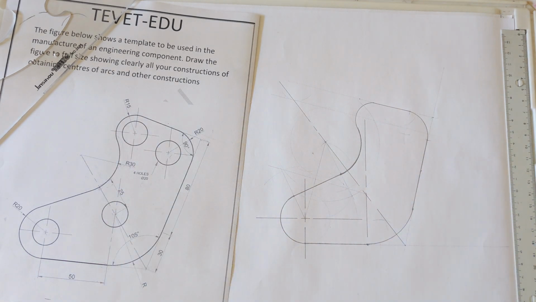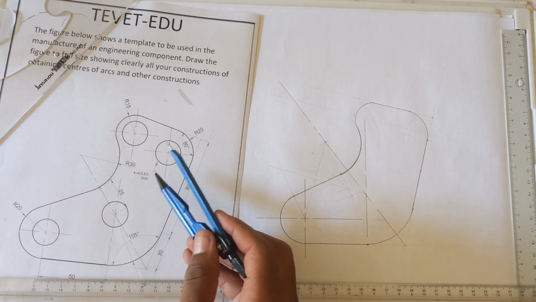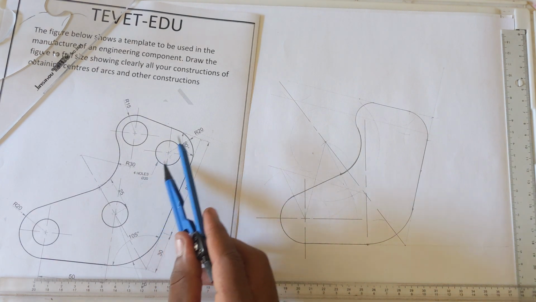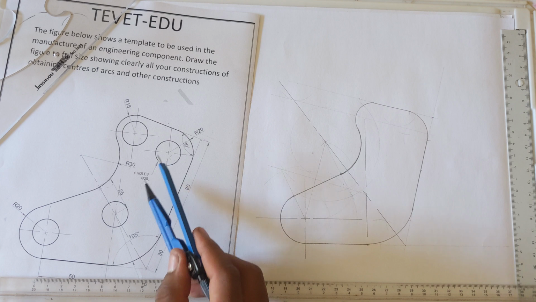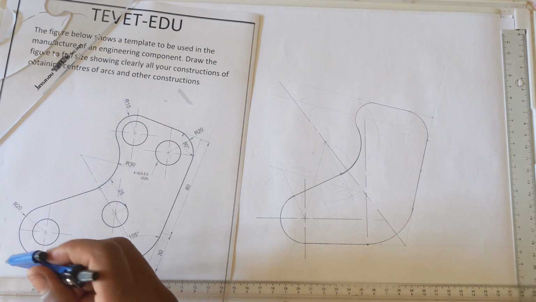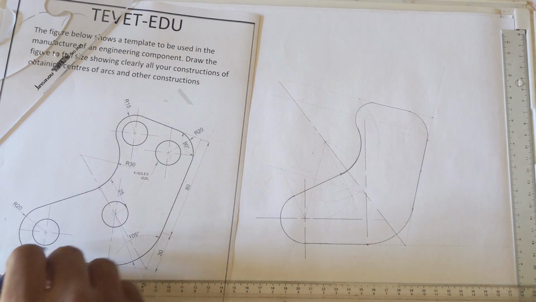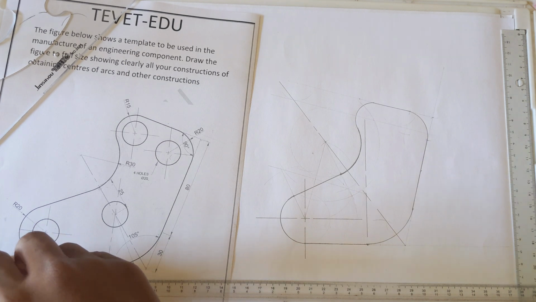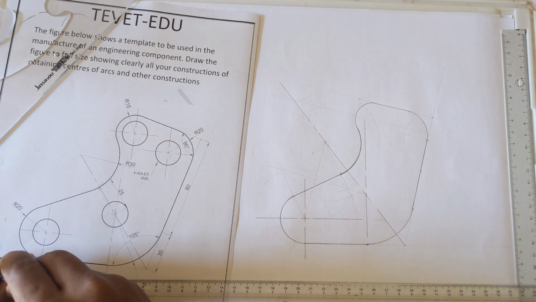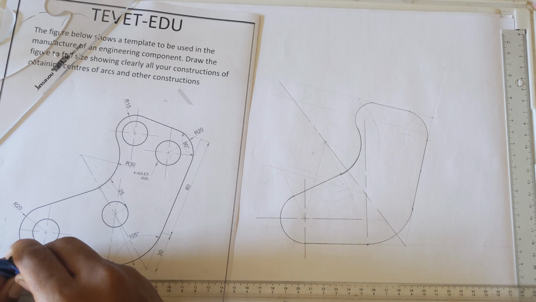So you just get your compass, open it to 10 millimeters, because these ones that says 4 holes, 1, 2, 3, 4, diameter 20. So you open it to 10 millimeters. If you have been given the diameter, then the radius should be half.